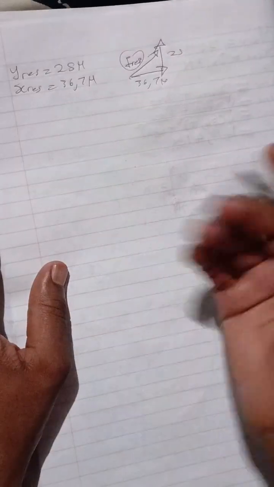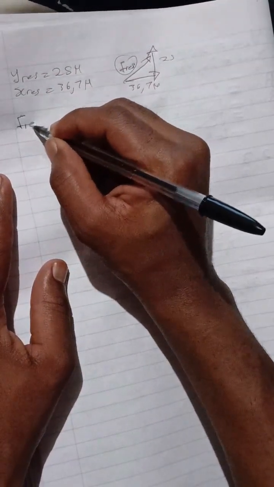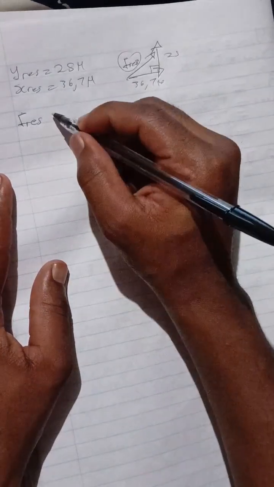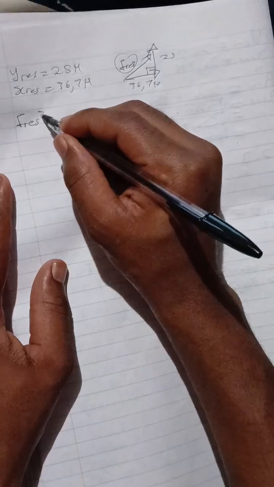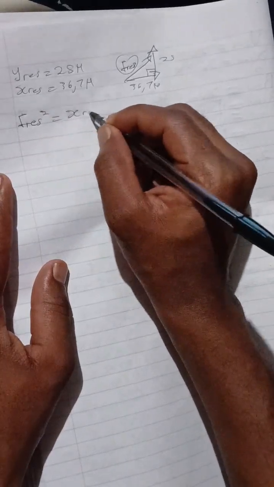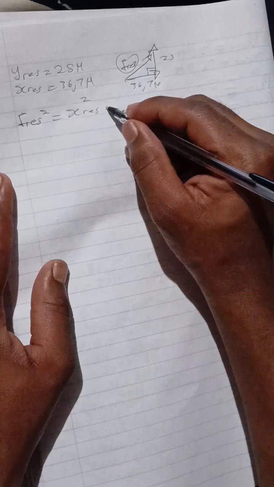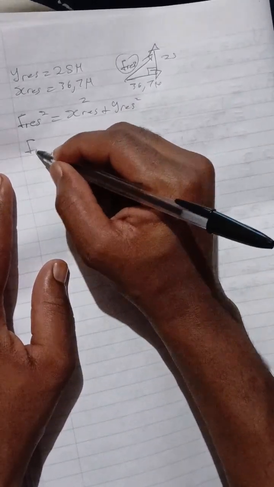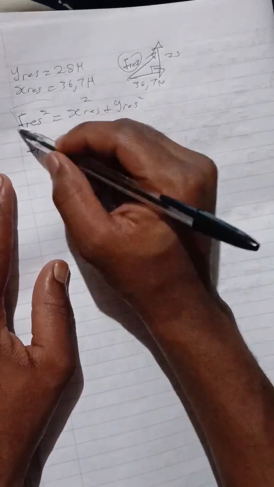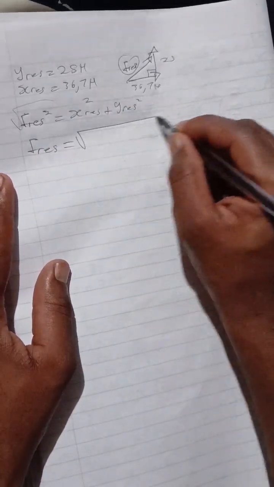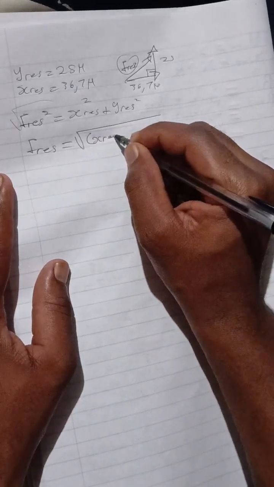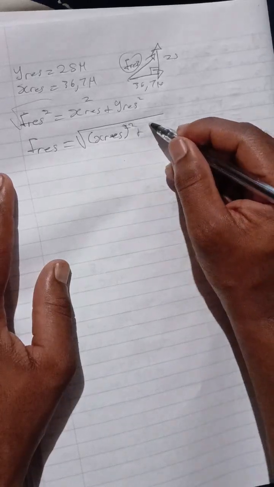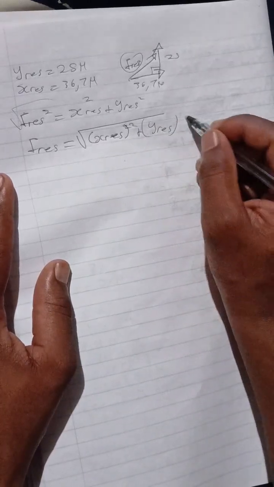It is the resultant force, guys. What do we notice here? We notice a right angle triangle, like I said. So we are going to use Pythagoras to get this. F res squared is equal to x res squared plus y res squared. We can take the square root both sides, so F res is the square root of x res squared plus y res squared.